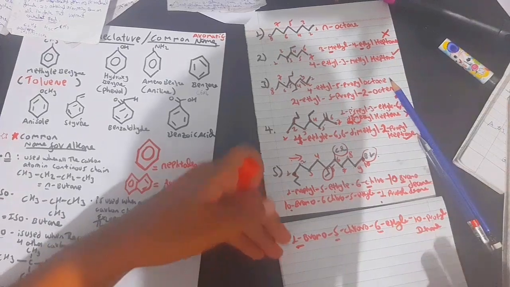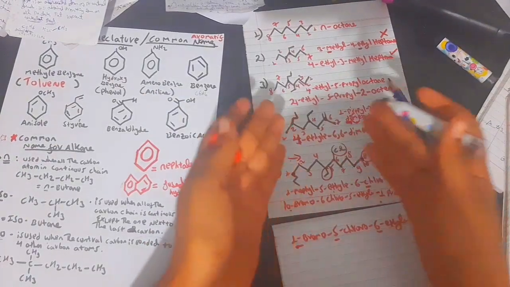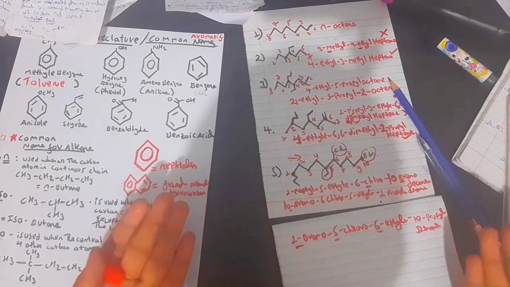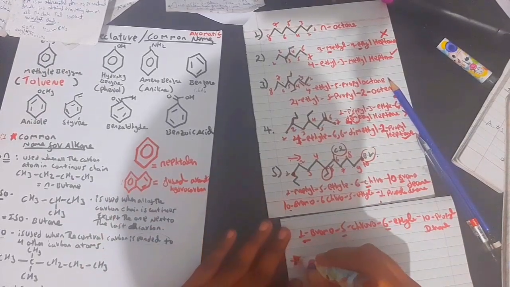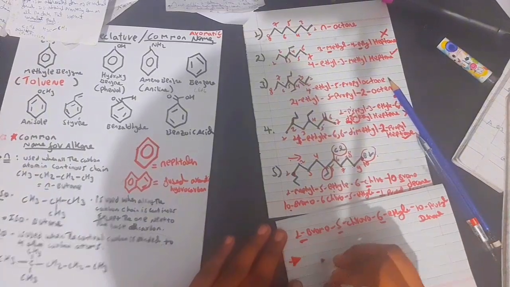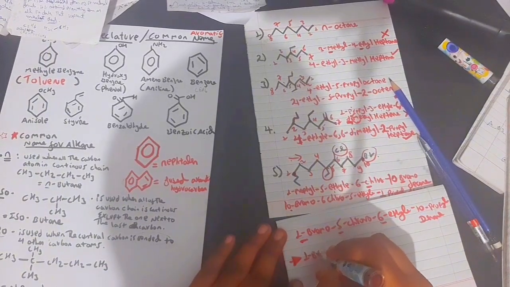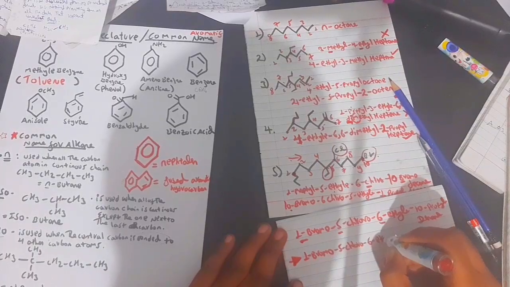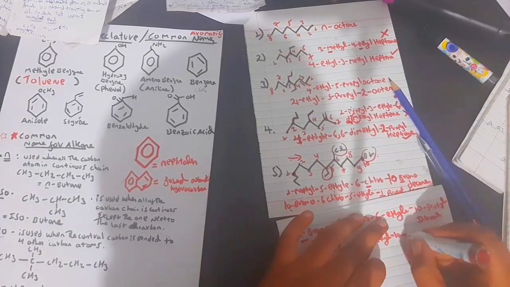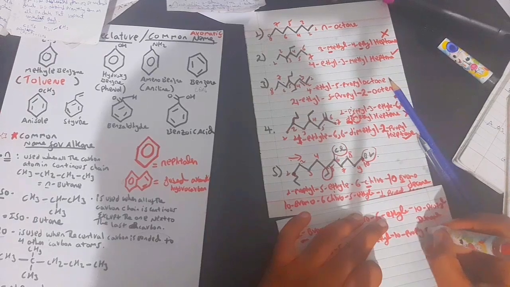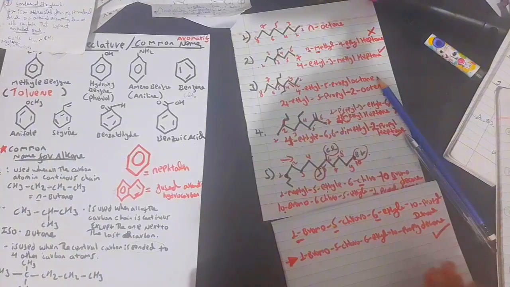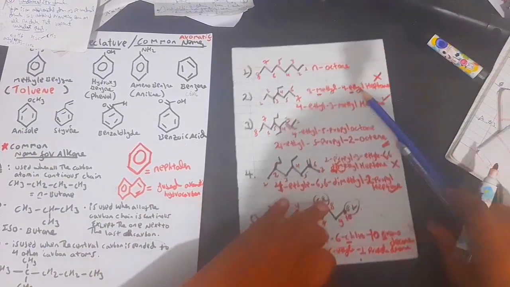So our answer, when we come through this kind of problem, we're going to be using the lowest numbers possible. So our correct naming is going to be 1-bromo, 5-chloro, 6-ethyl, 10-propyl decane. This is the correct structure. Now you know. Let's move on to another example.